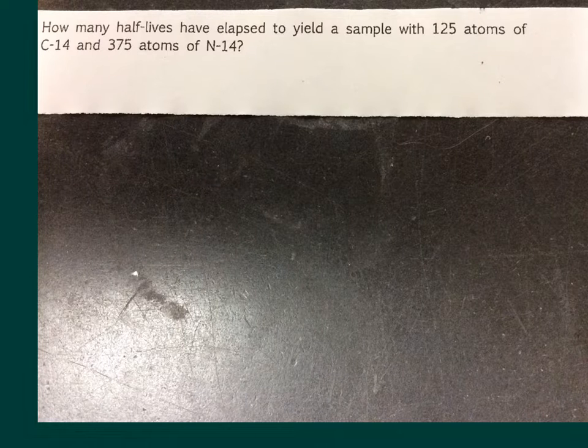This one is slightly trickier because they don't give us years. They do give us the remaining amount of radioactive atoms, and they give us the amount of product that has been made. So they give us the amount left and the product. What do I have to do with the amount left and the product to find the total amount that I started with?